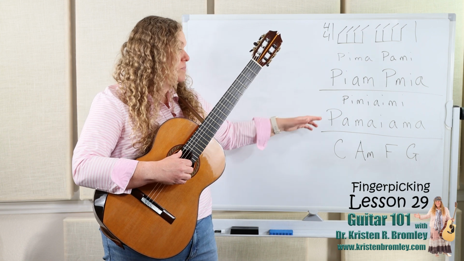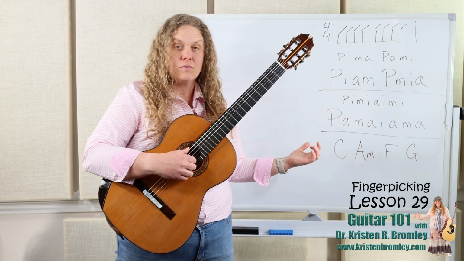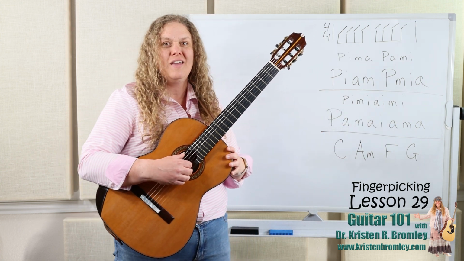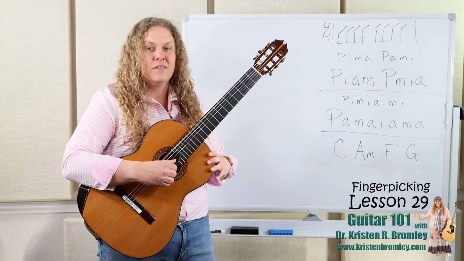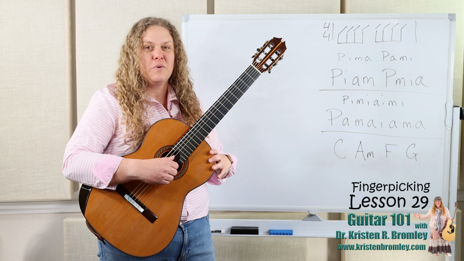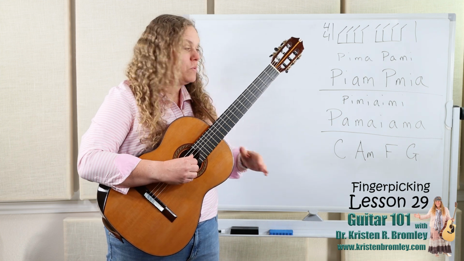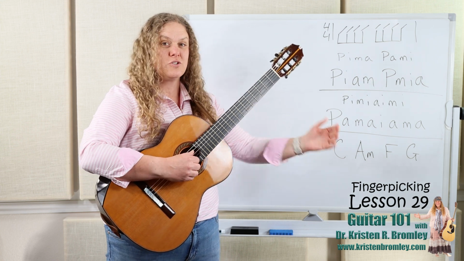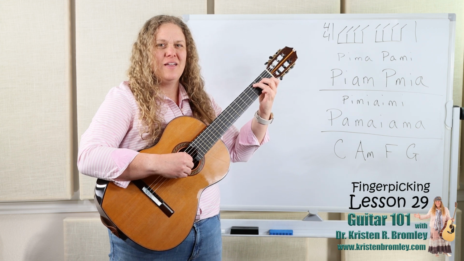Now we could have gone P, M, I, M, A, M, I, M. That would be another way to create a variation. Or P, M, A, M, I, M, A, M. That'd be another way to create a variation as well. So just put this one on the board. Let's do that one with our chord progression 2 times per chord. So 2 measures per chord. 1 and 2 and ready and go and.